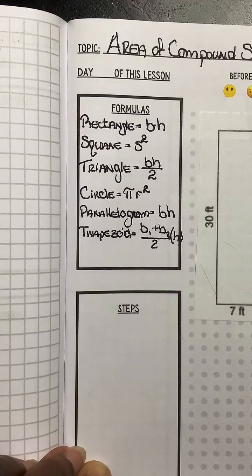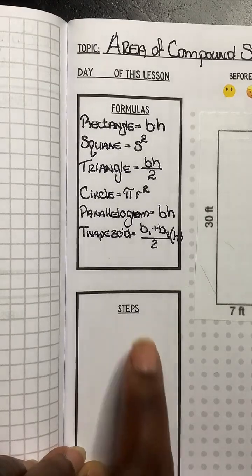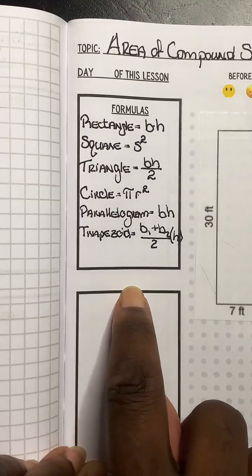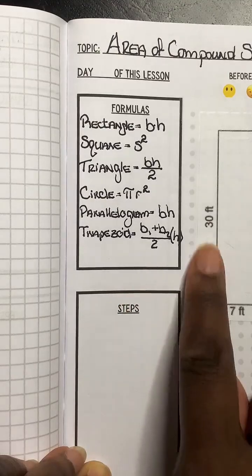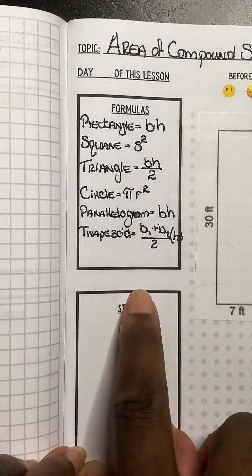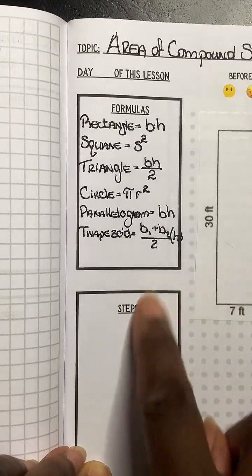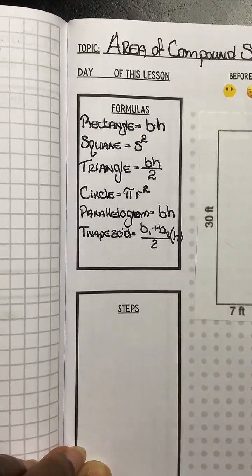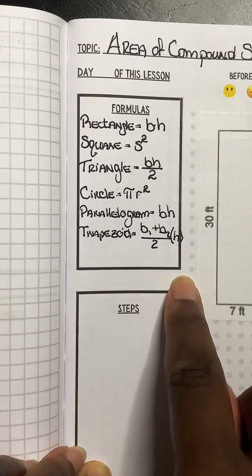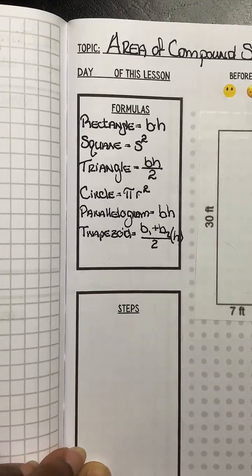So the area of a circle is pi r squared, r meaning the radius. A radius is a line from the center of the circle to a point on the circle, so that's halfway through. If I want the full length all the way through the circle, that's called the diameter.